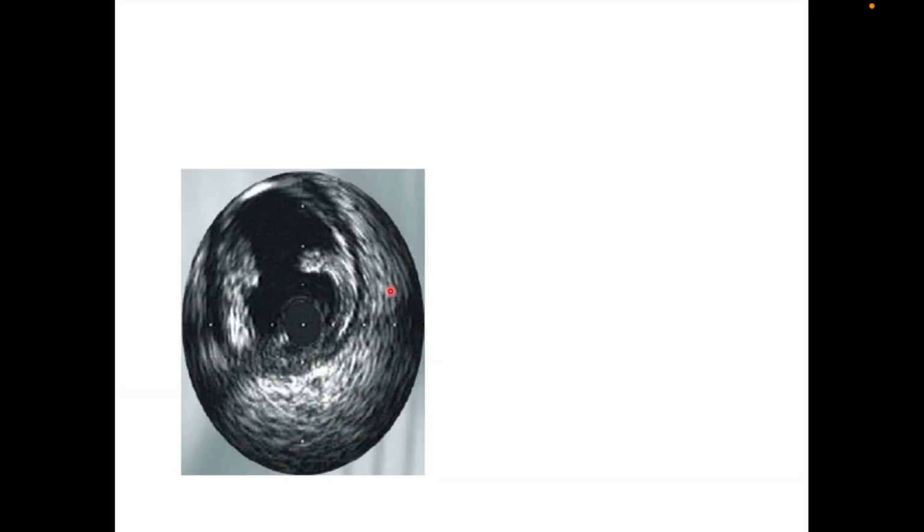So how do you identify dissection? Here, if you start identifying structures again, this is the IVUS catheter, and then from the IVUS start going backwards. This is the lumen. Around the lumen, this should be intima, going all the way around. Then the black line in between is the media, going all around circumferentially, and outside the media is the adventitia.